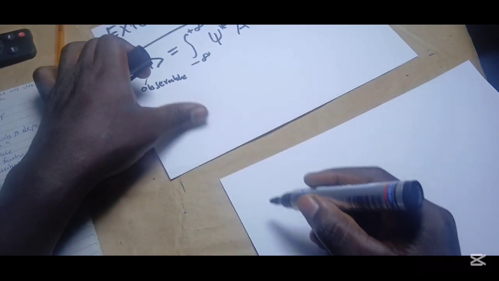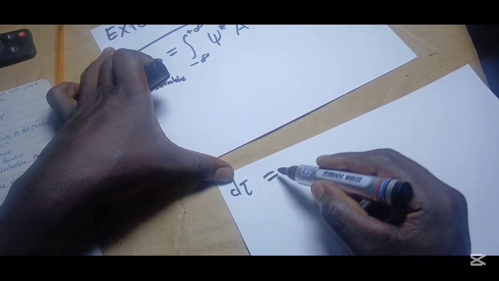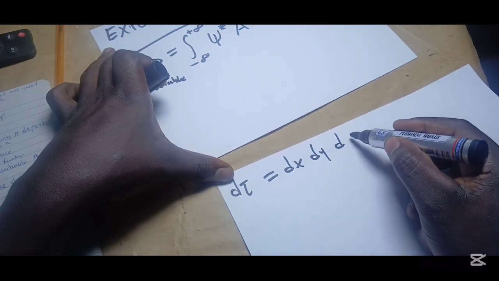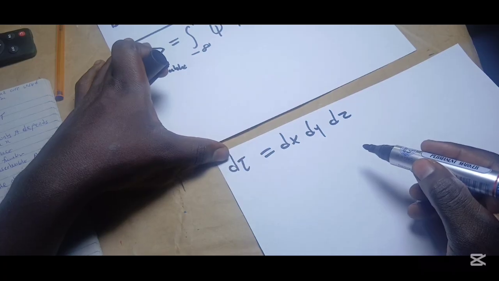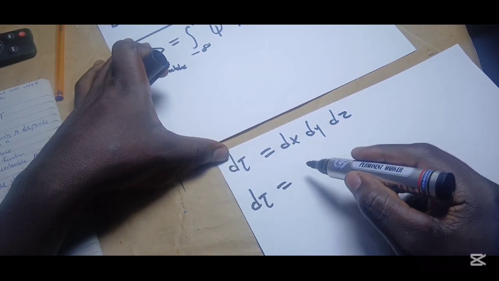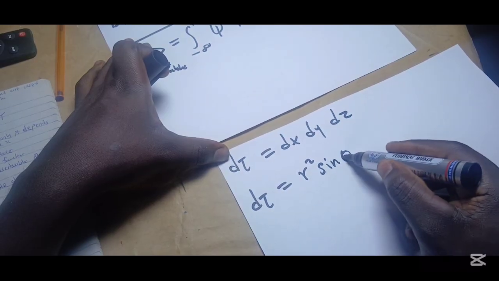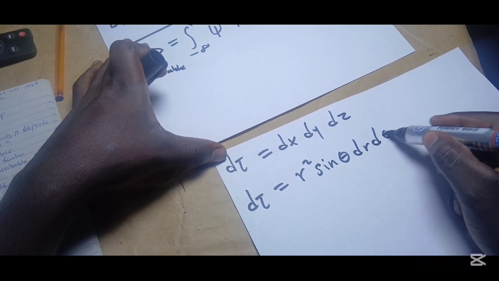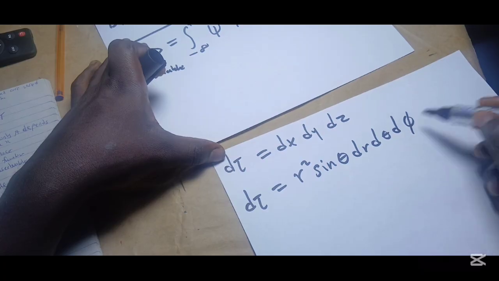The volume element for Cartesian coordinates equals dx dy dz. And the volume element for spherical coordinates equals r squared sine theta dr d theta d phi.